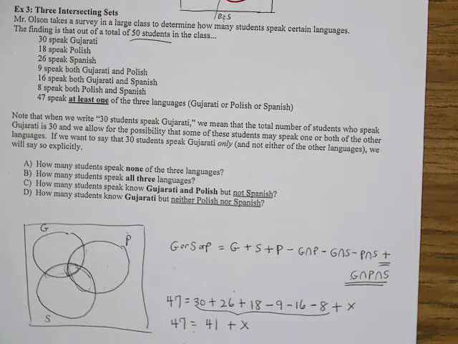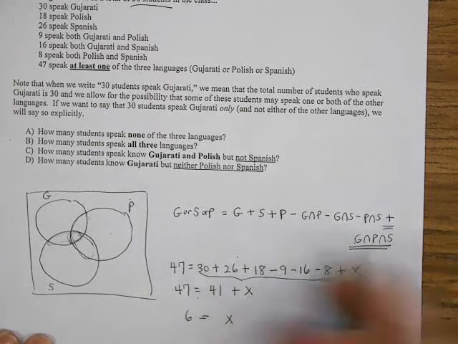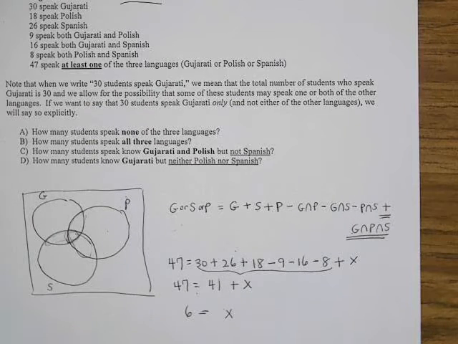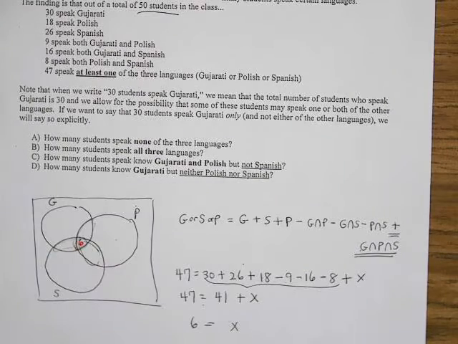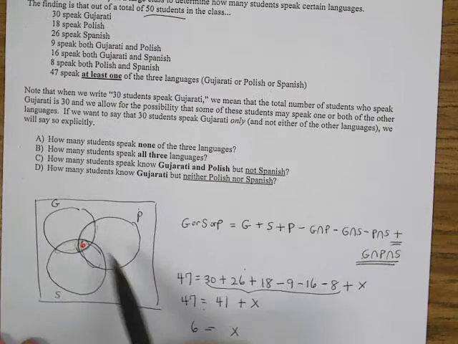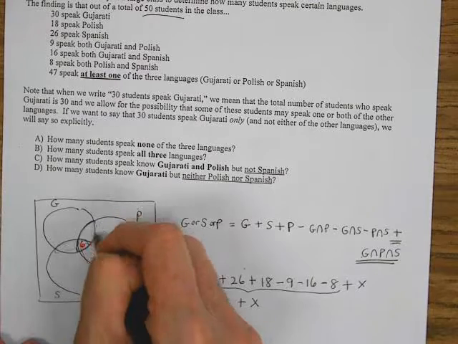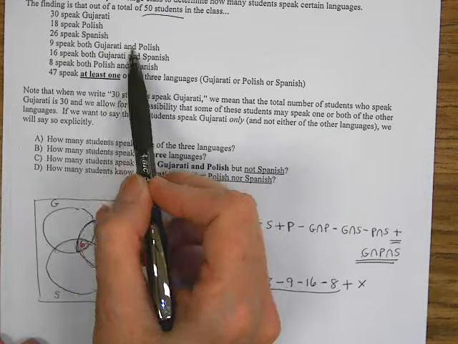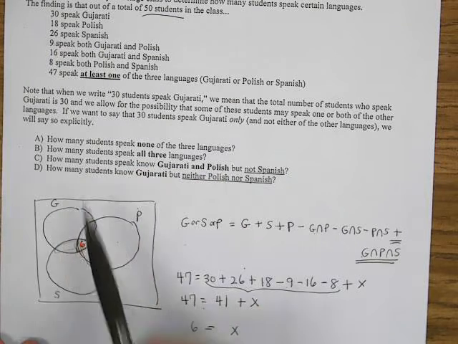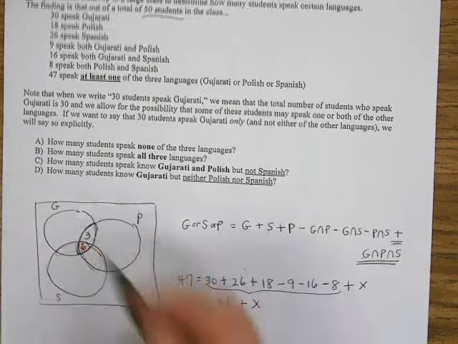Once I get that number, I think I can fill in my chart. That 6 represents that middle intersection area. So that is this number right here. That is 6. All right. Now let's work our way out. Let's talk about what was the first one, Gujarati and Polish. That is this football right here. All right. So Gujarati and Polish, if we look up here, Gujarati and Polish was 9. Well, if I have 6 already in the football, that means I would need 3 right there.